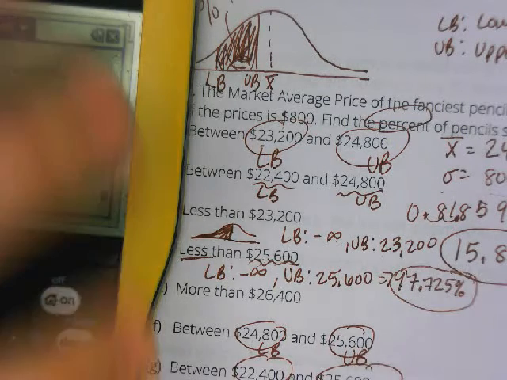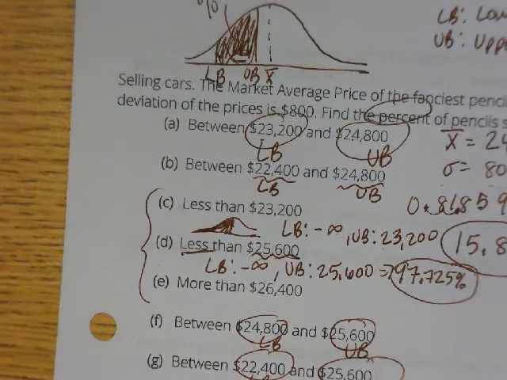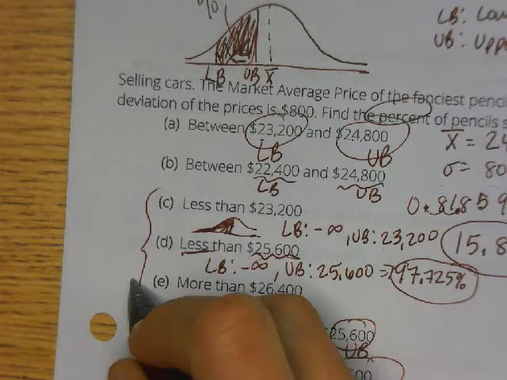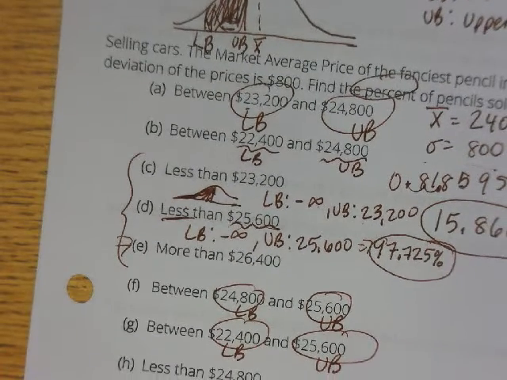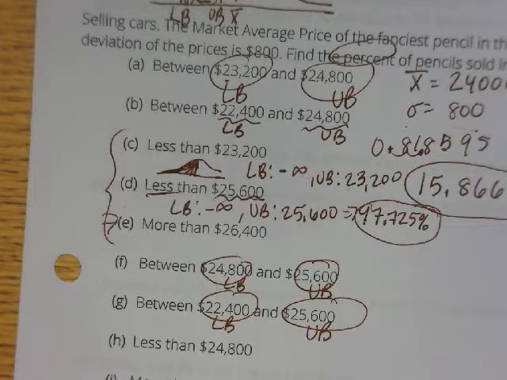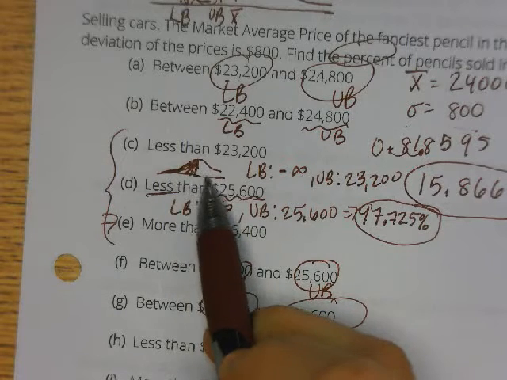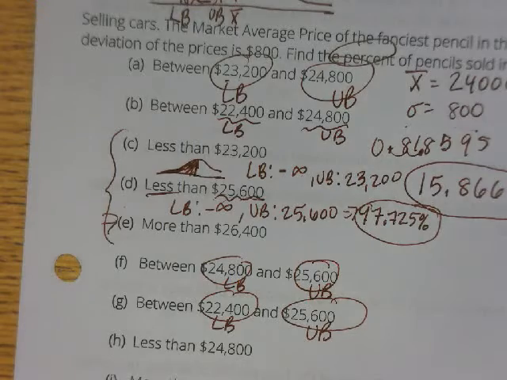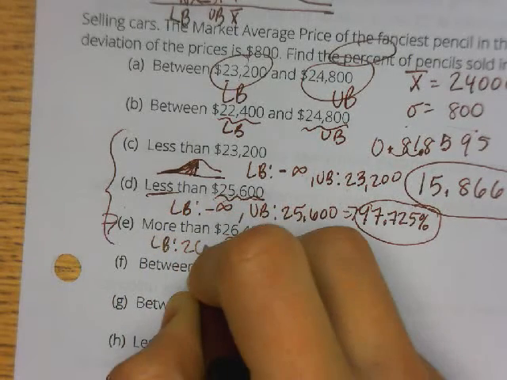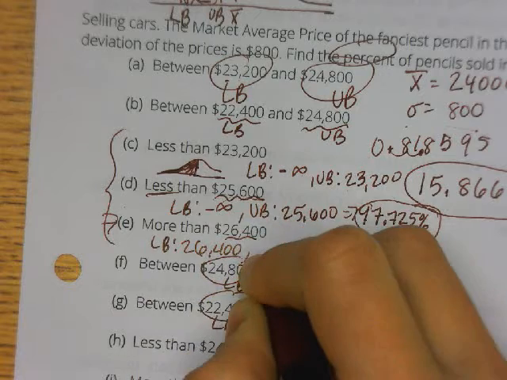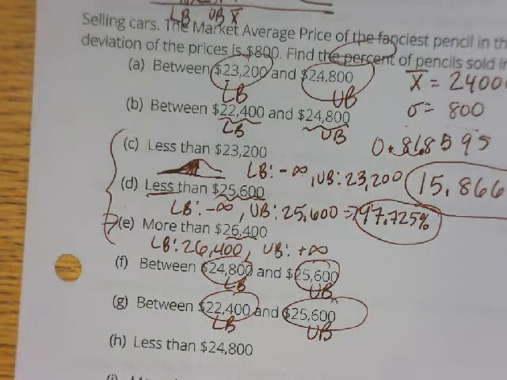There's not really enough room in these notes for everything. I apologize. More than, part E, more than $26,400. This is a key word that instead of looking at this side, we're looking at this side of things. So my lower bound is going to be this, 26,400. In this case, my upper bound is positive infinity.